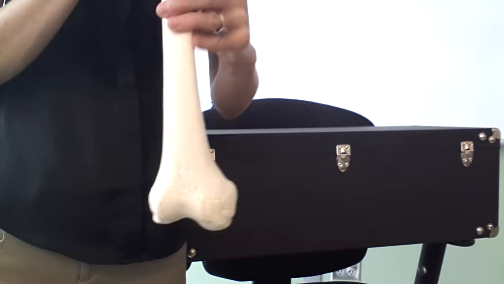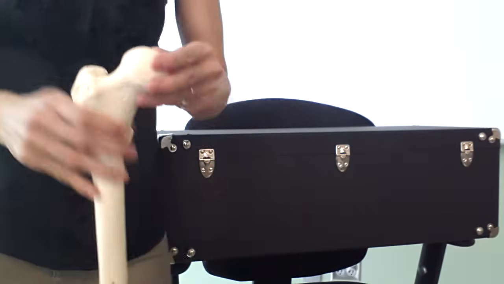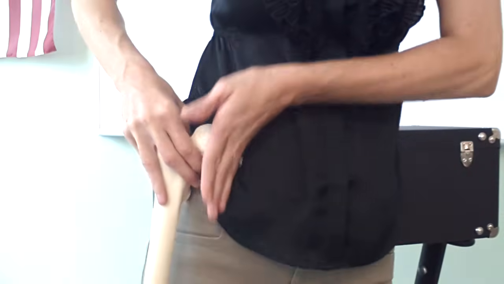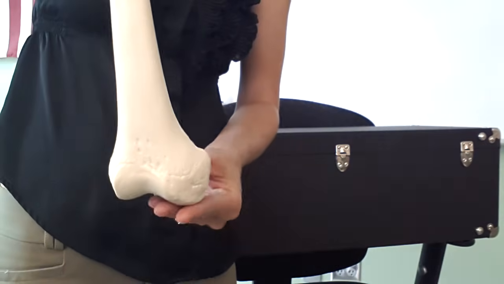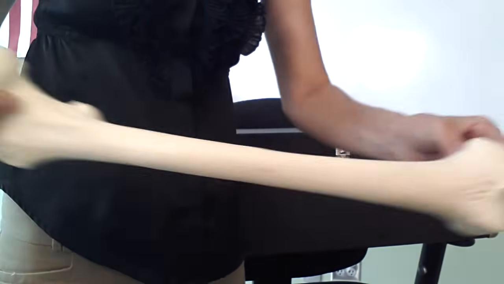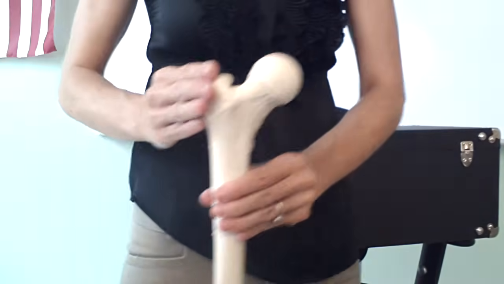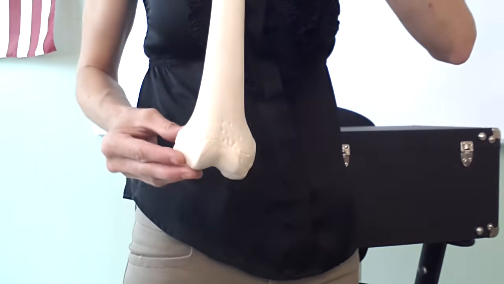When you're trying to figure out medial versus lateral, you can go up to the head. Remember that the head is where that hip's going to attach to the body. So that must be more medial. Following that down, this is the medial condyle. Coming over here from the greater trochanter on the outside, if we follow that down, that must be the lateral condyle.